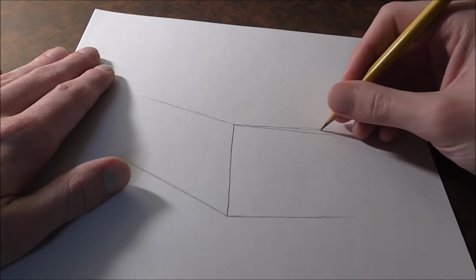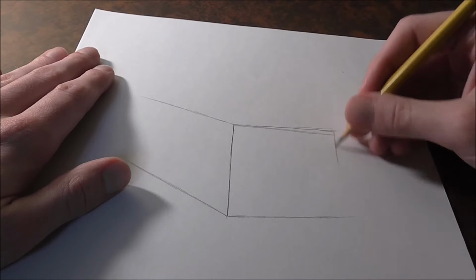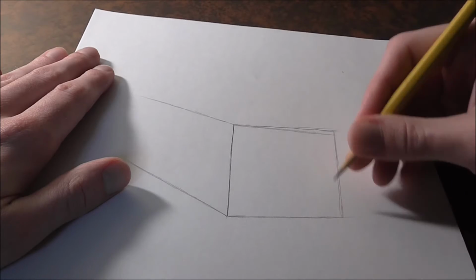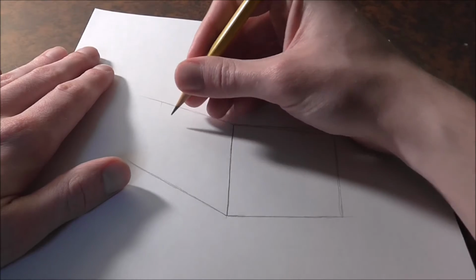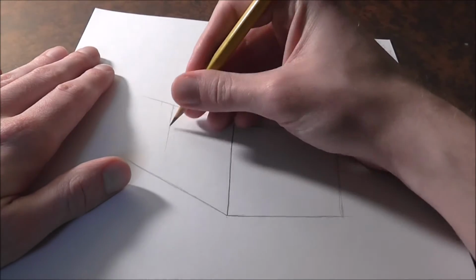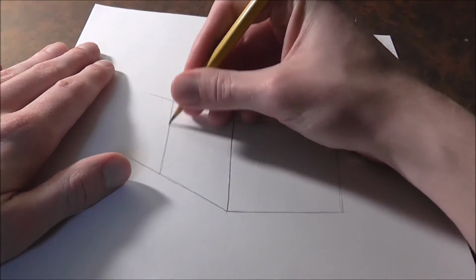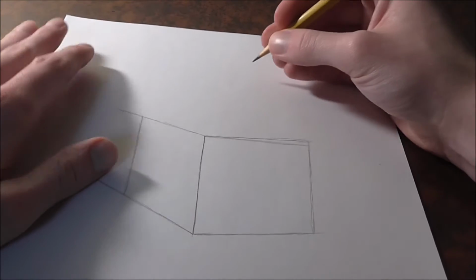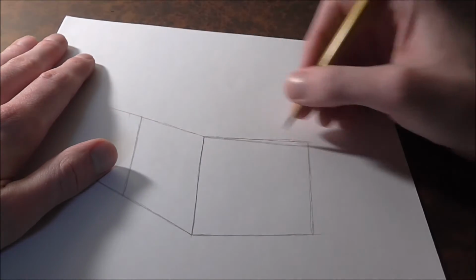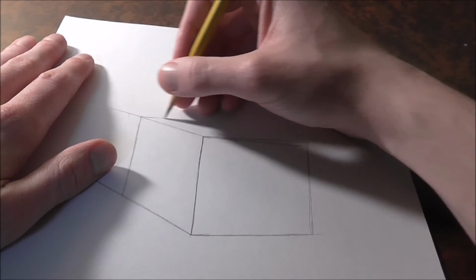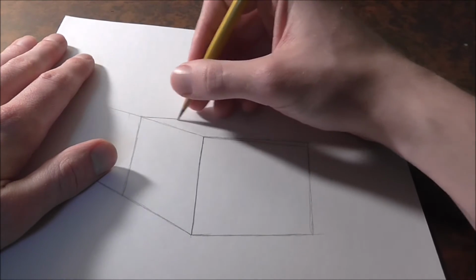So what I'm going to do here is at the edge of this line, lightly put a line down here, and then same thing on this side. This should go about, well, let's say right here. So we're going to draw another line going down there, and now we're going to create another square here. So this line will follow the way these lines go. So we're just going to draw a line going across.